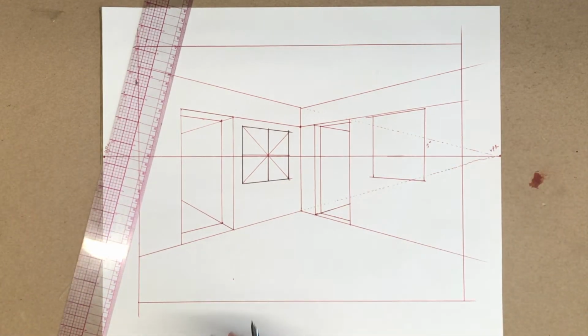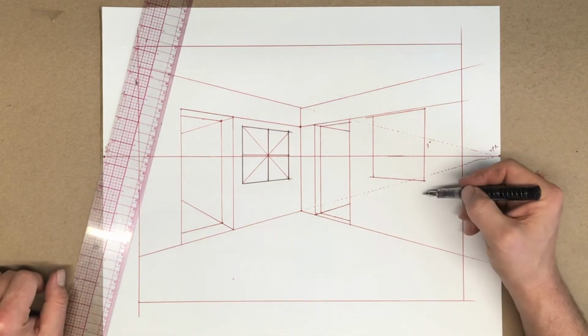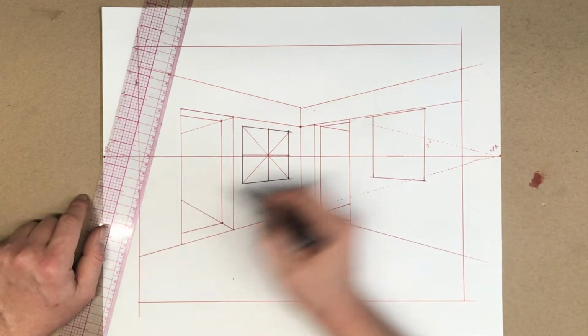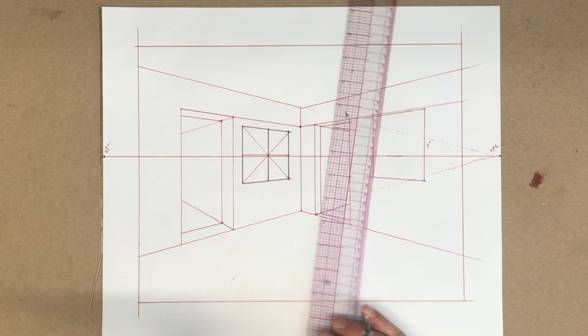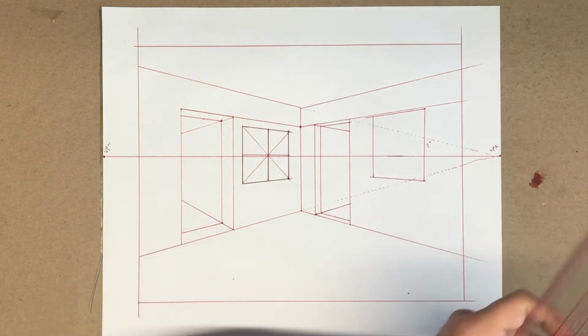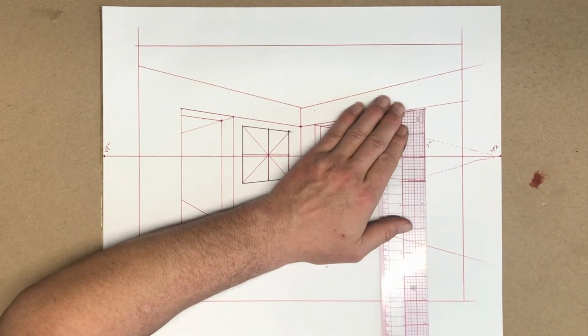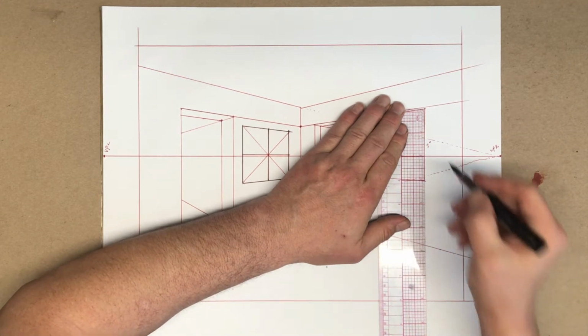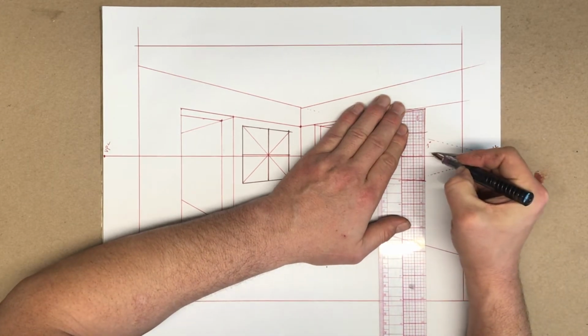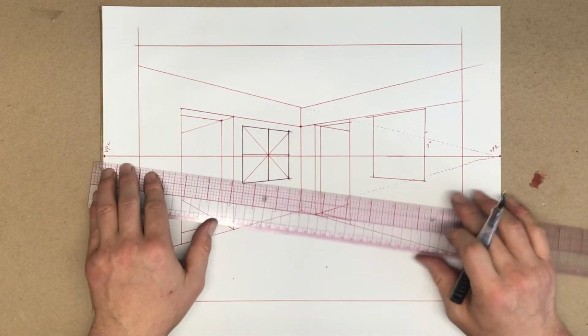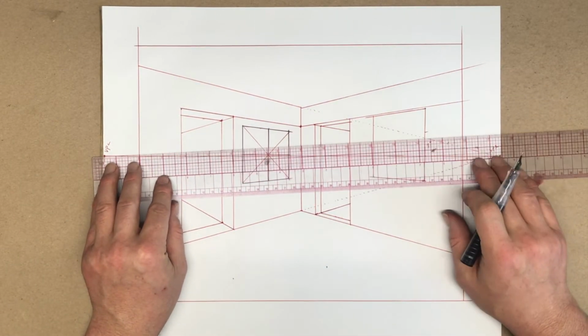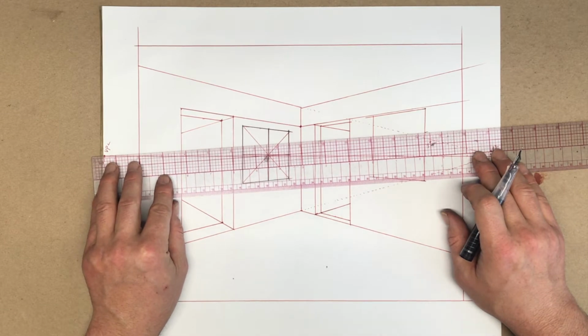You remember how to do it in one-point perspective. We found 3 even increments. We drew them to our vanishing point. We ran a diagonal across to find the vertical divisions. Exactly the same here. Here's one division. Here's the second division. Okay, it's lining up with the horizon line. Not an issue. All right, so we already got this one. Let's get this one.